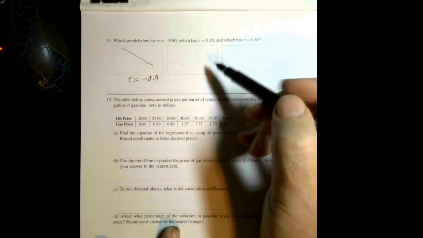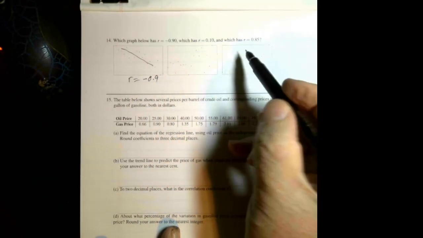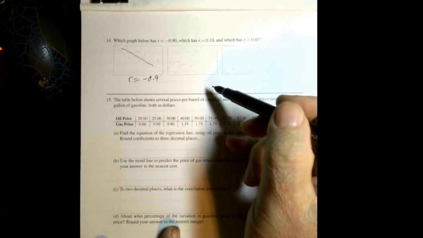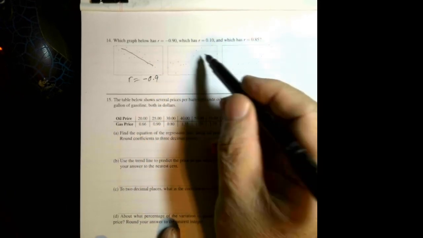Right? So the data is fairly close to the trend line, and that trend line slopes down, which means R is going to be negative. Right? The data slopes down from left to right, then R is going to be negative. The only one of these R's that's negative is this, so this one has to have R equal minus 0.9. Okay, let's look at these other two. One of them is going to be 0.1, the other one's going to have R equal 0.85. This one, it's hard to guess what the trend line will be altogether because it's so scattered, but it looks like it might be, with a little more data up on the top, it might be something like that.